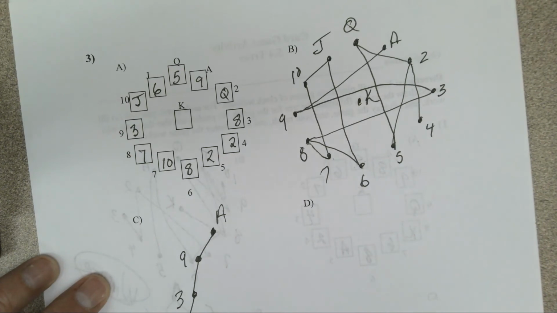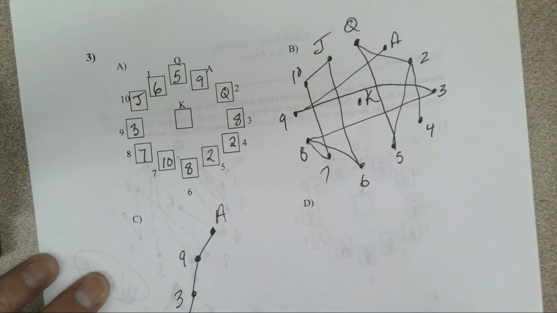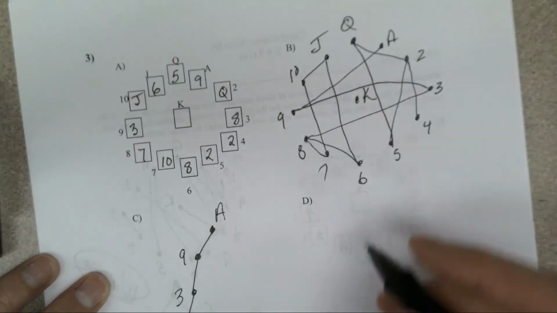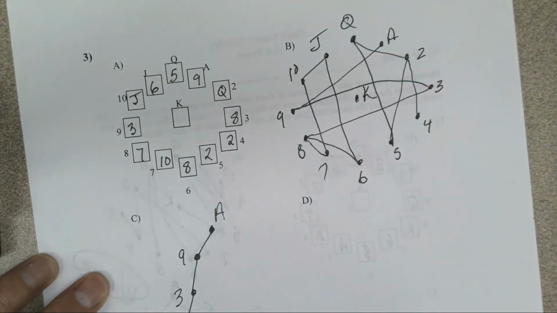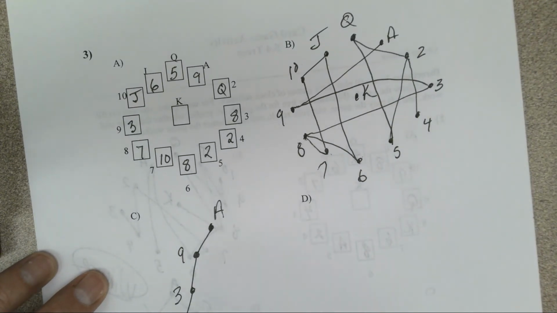And 7 is connected to 10, 6 is connected to jack, and then 10 and jack are connected together. Okay, 1, 2, 3, 4, 5, 6, 7, 8. That's only 8 vertices, and it's a cycle.